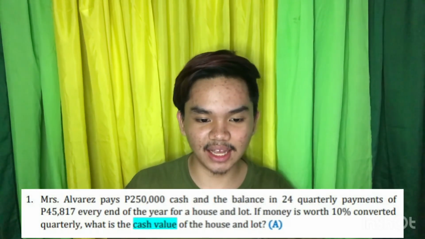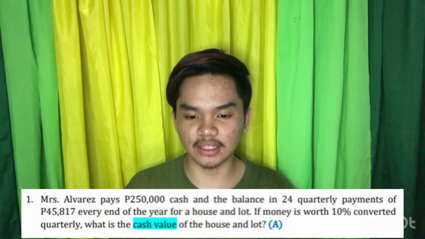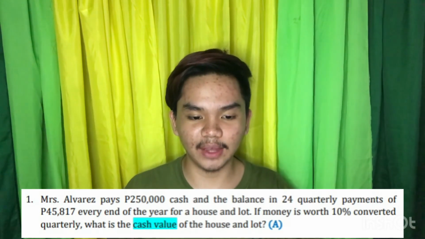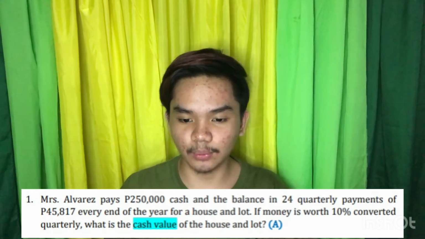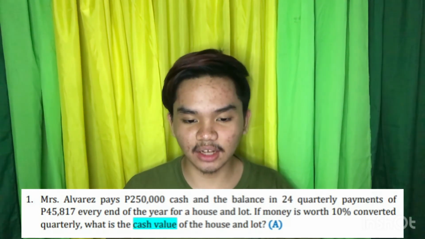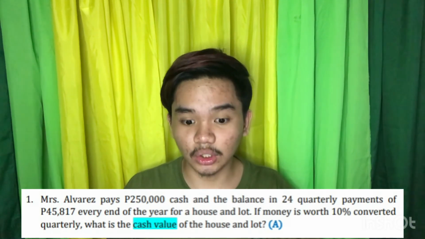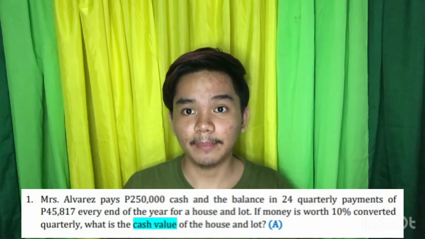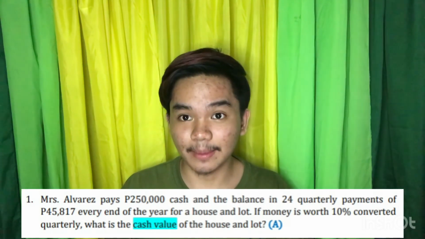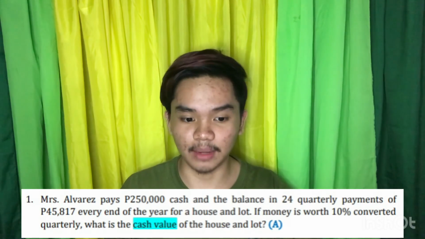So for our example, we need to identify if it is an A problem or S problem. So for this one, Mrs. Alvarez pays 250,000 cash and the balance in 24 quarterly payments of 45,817 every end of the year for a house and lot. If money is worth 10% converted quarterly, what is the cash value of the house and lot? So dito, ma-identify natin na ito ay merong word na cash value. So may perang involved. So may paglabas ng pera na involved. So it means it is an A problem.